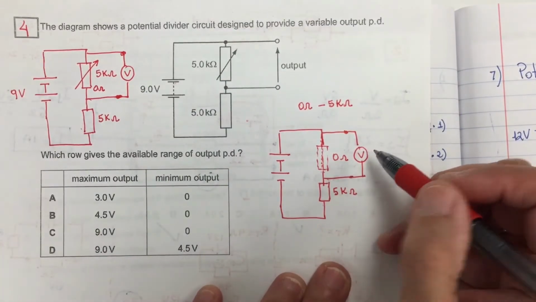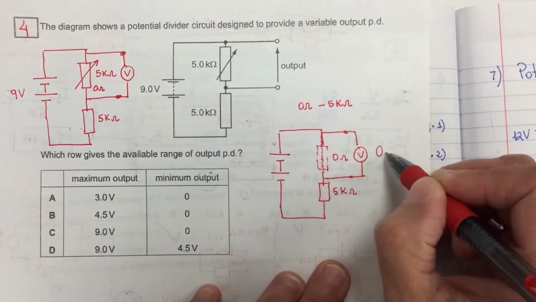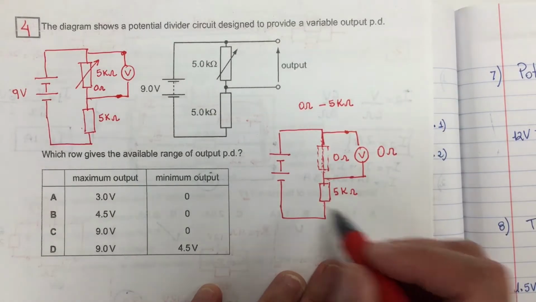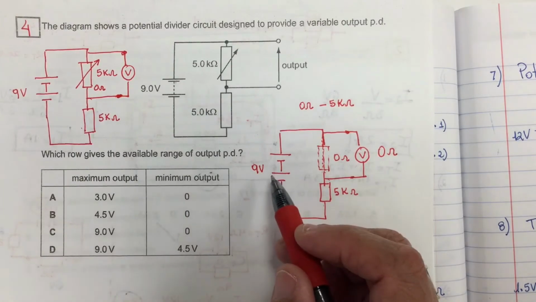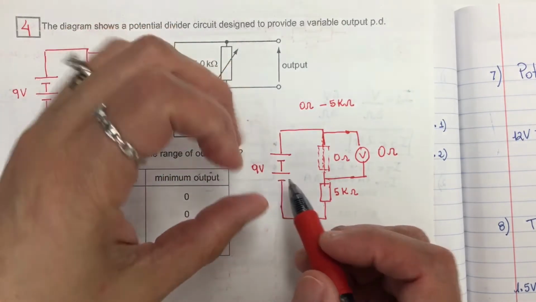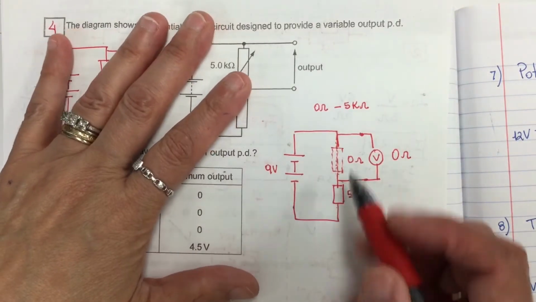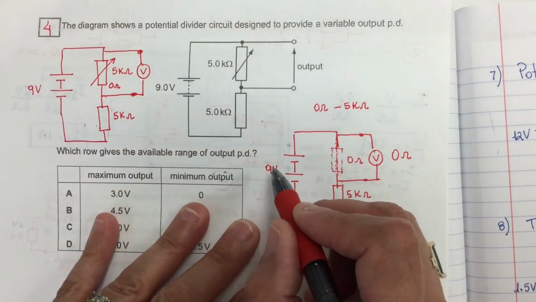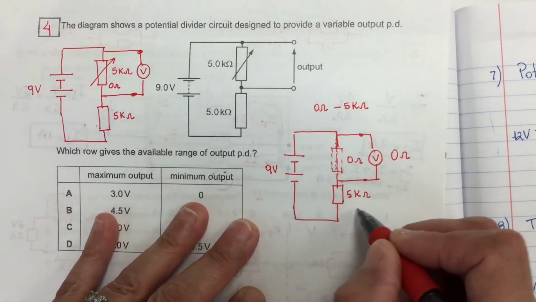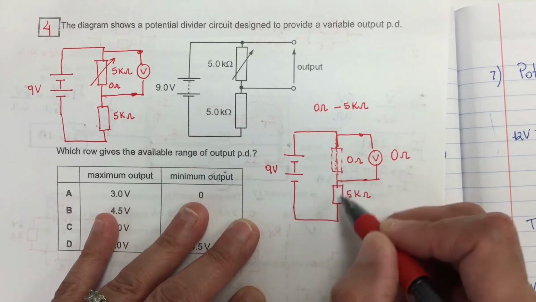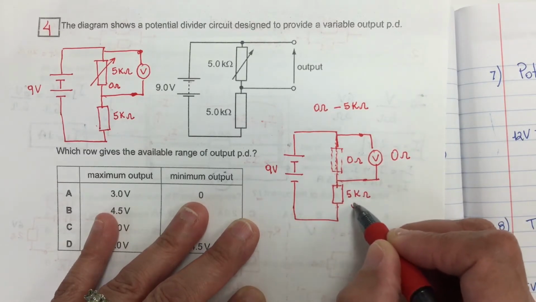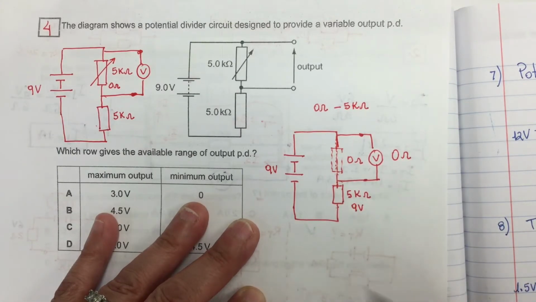So the voltmeter should be reading 0. And what happens to the 9-volt battery when it comes to splitting between those two resistors? It is all going to go to the other resistor. So if I read the voltage across this resistor, I should be reading 9 volts.